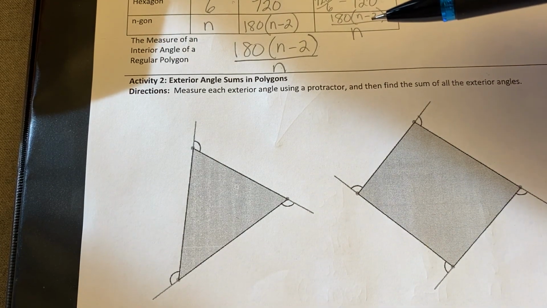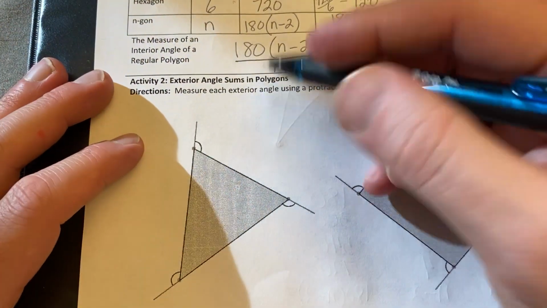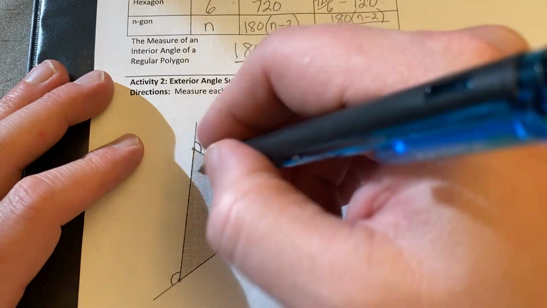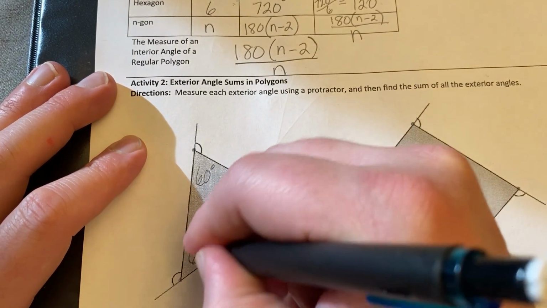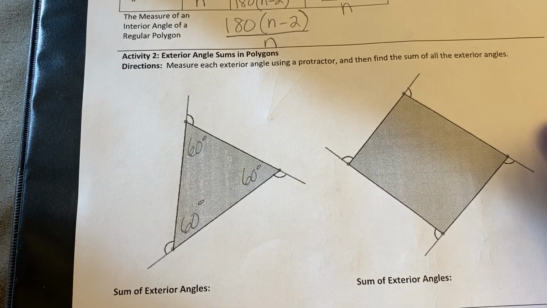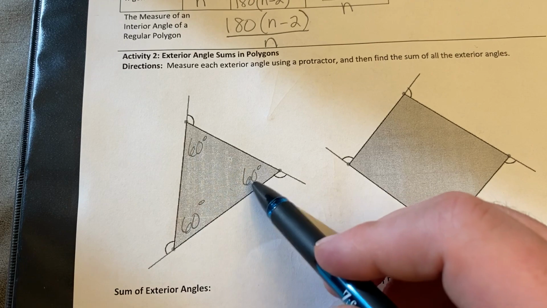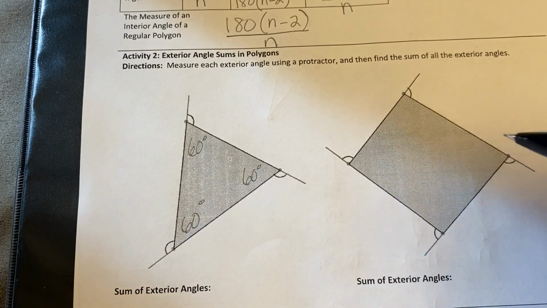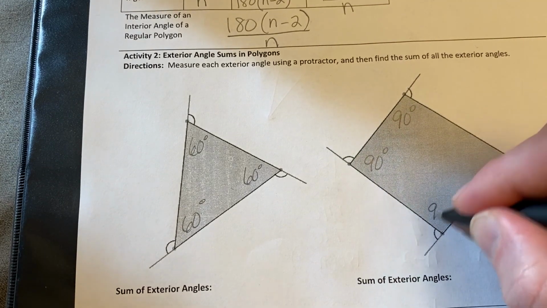So, you know what? I think what we're going to do instead, let's take a look at this. What if I take that triangle from up top that I had, where these were all 60? Okay, we're just going to make this a little bit more simple and time saving for you guys. So in my triangle, I'm just going to say that all the angles are 60 degrees. And then for this quadrilateral, why don't we say that all of these angles are going to be 90 degrees?